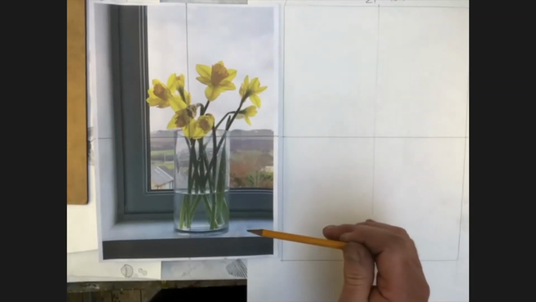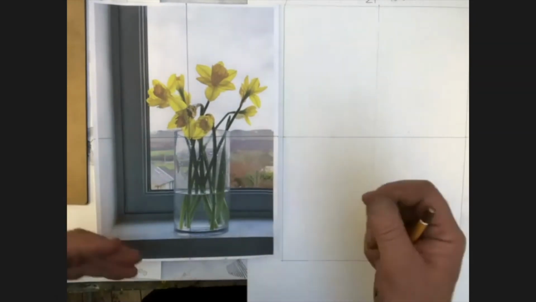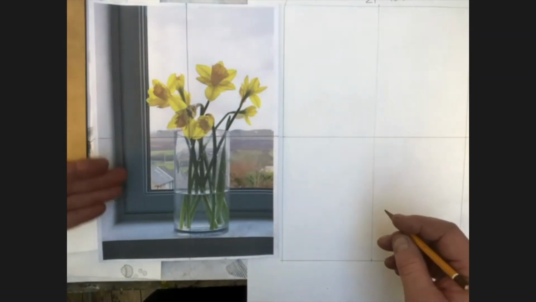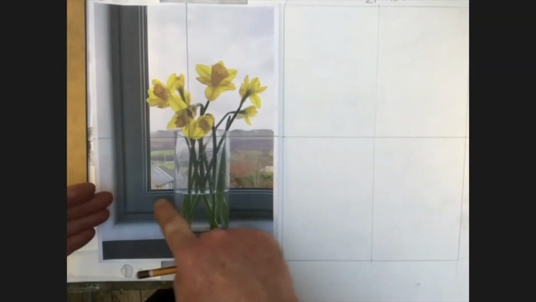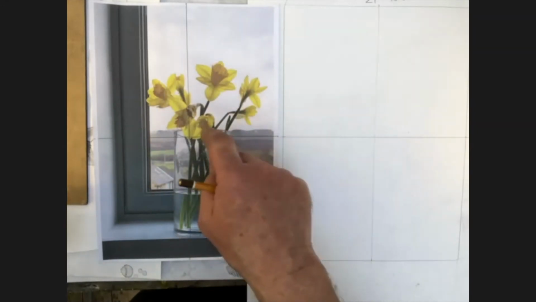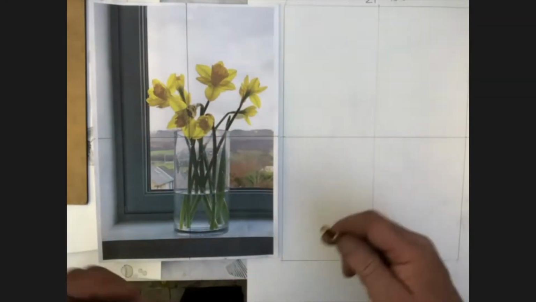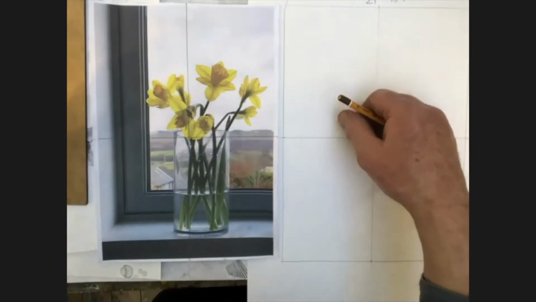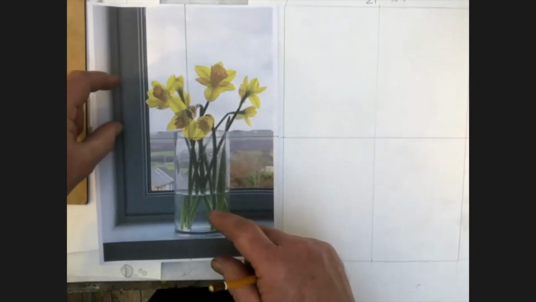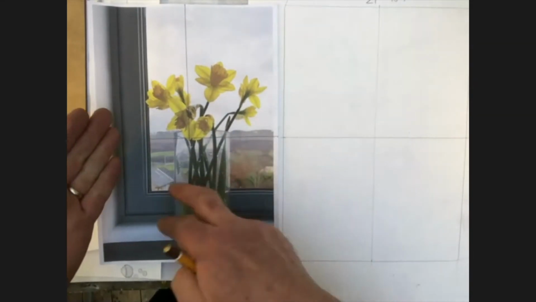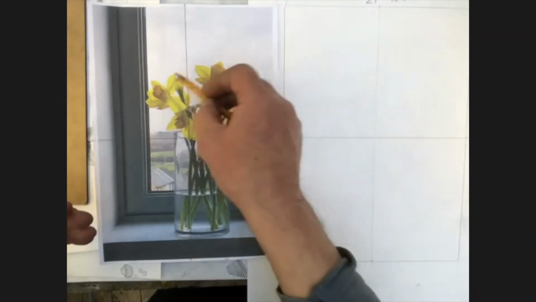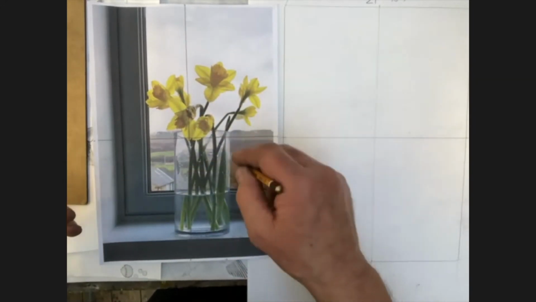The first thing, and one of the motivations for me to do this, is I was thinking about the hard geometry of the window frame and also of the vase, and then the softer organic nature of the daffodils, the springtime daffodils. So we're going to look at those two things and use a couple of different media, mostly pencil, mostly graphite for most of it, but then a bit of diluted ink wash on the flowers and the landscape, a little bit of pencil on that too.